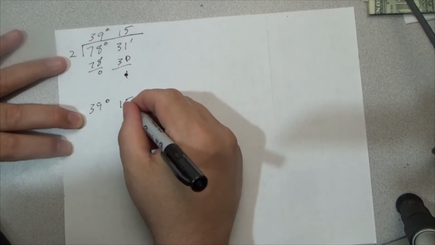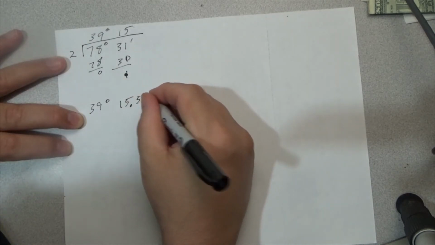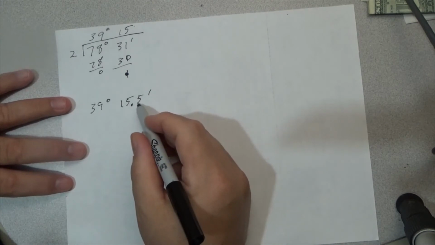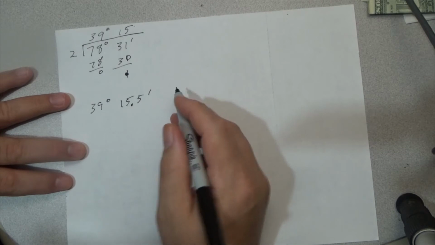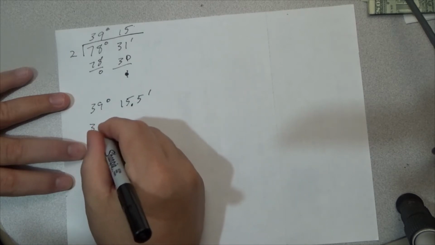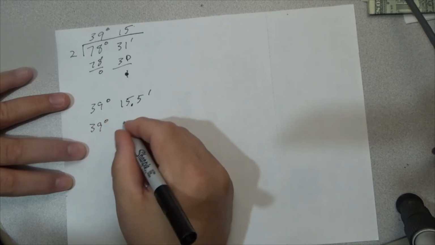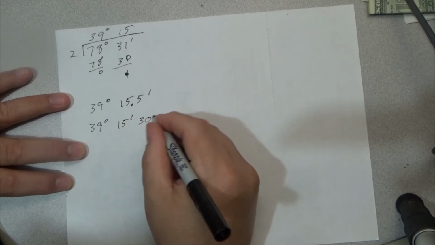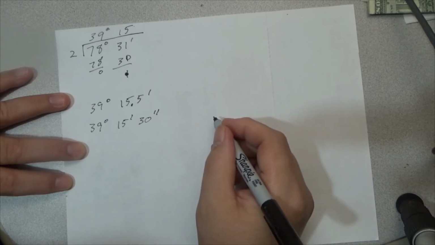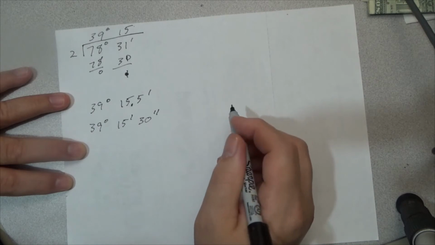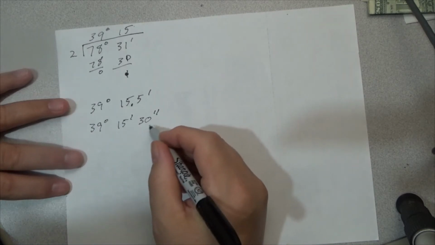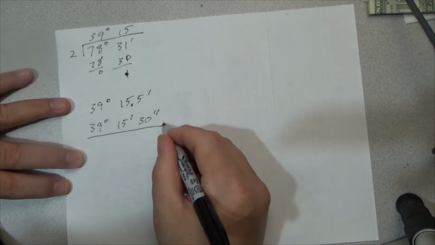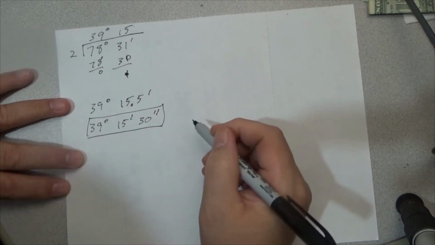So it would be 15.5 minutes. Now, half of a minute can be regrouped as 30 seconds. So to complete it: 39 degrees, 15 minutes, and 30 seconds. All right, so that is how we would write that.